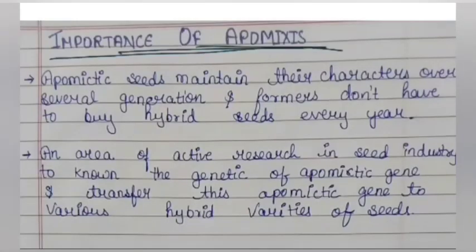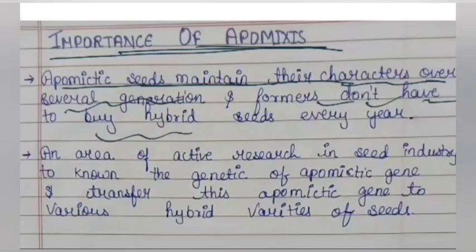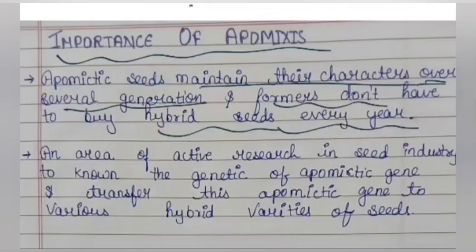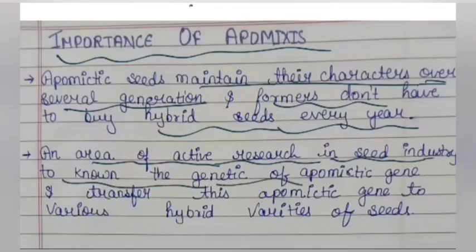Coming to the importance of apomixis, apomictic seeds maintain their character over several generations, and farmers do not have to buy hybrid seeds every year. It also helps in biotechnology to find the genes and characters of apomictic genes to transfer to various hybrid varieties of seeds.